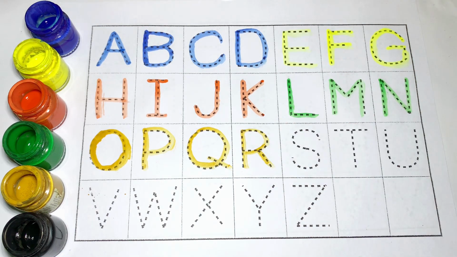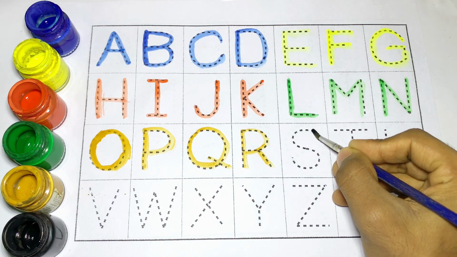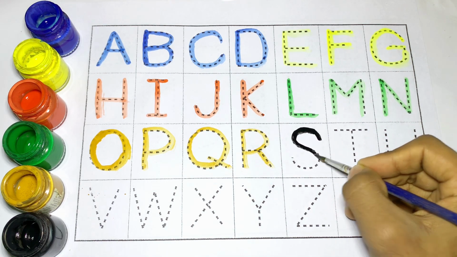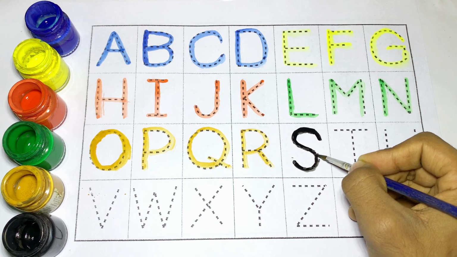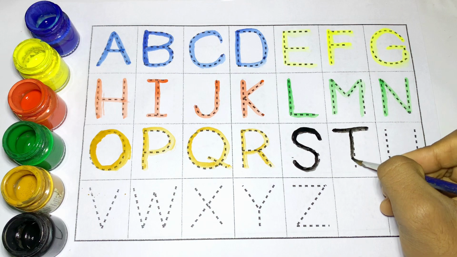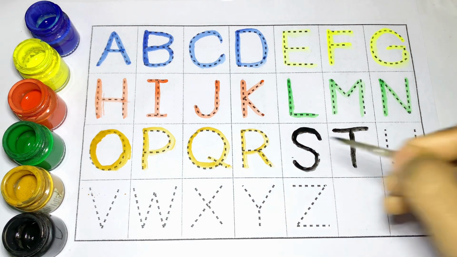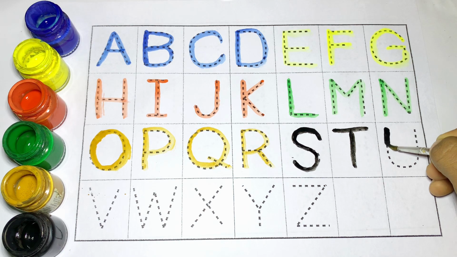Yellow ochre color. Kids, now draw S. S for sun. S for snake. And use black color. Black color. T. T for teacher. T for tiger. Kids, again use black color and draw U.